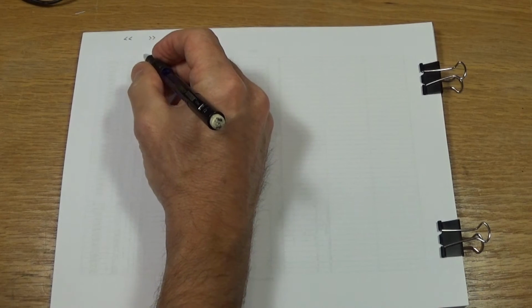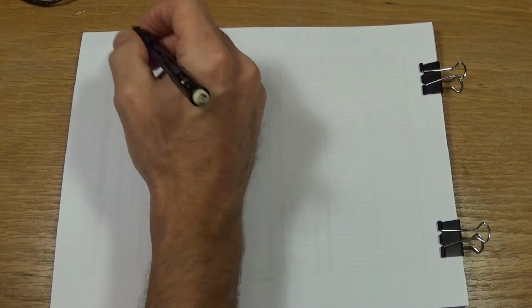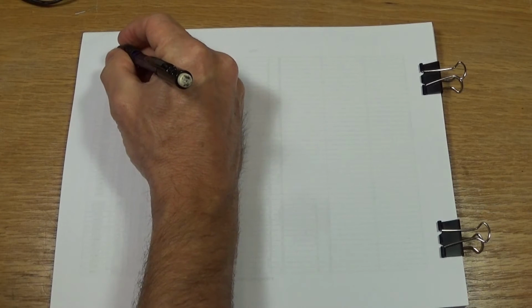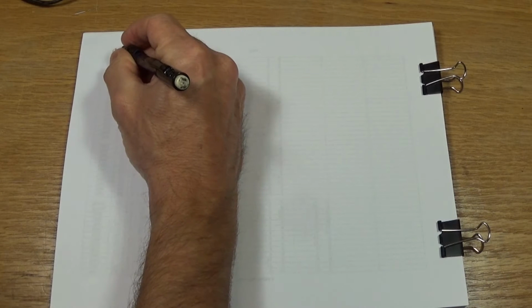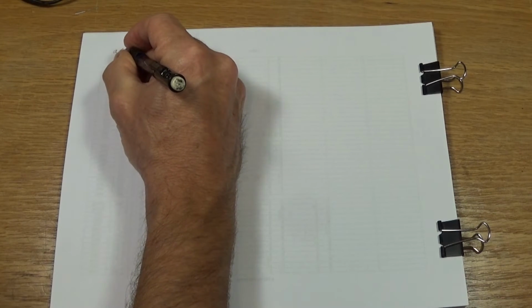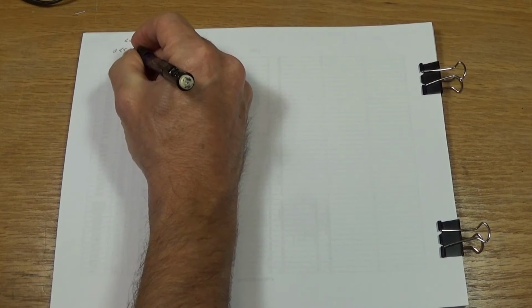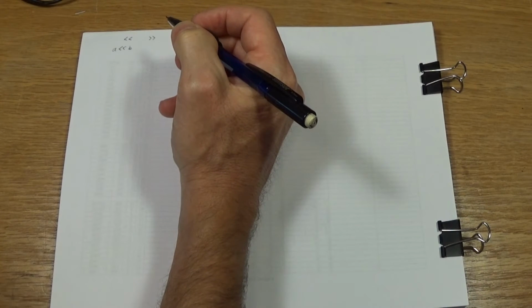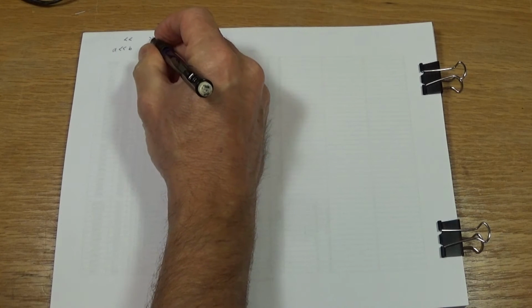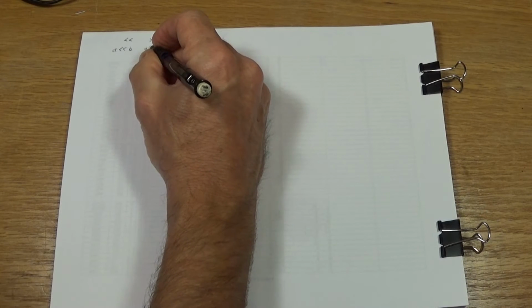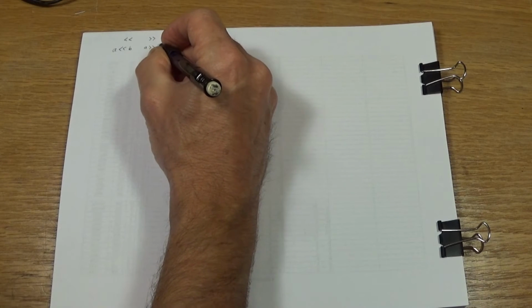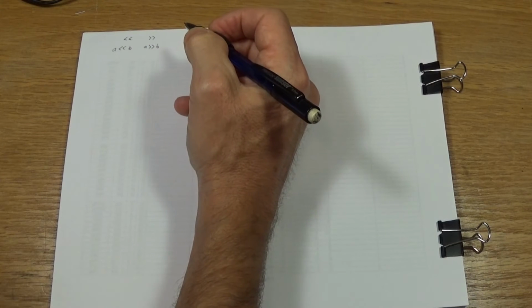And the way they're written in C is that you'll have a number A bit shifted to the left by B bit positions. And similarly with the right shift, same idea. The number A is bit shifted to the right by the number of bit positions.